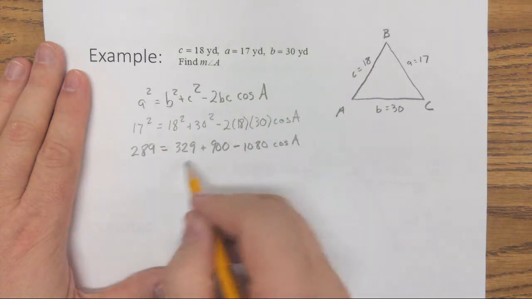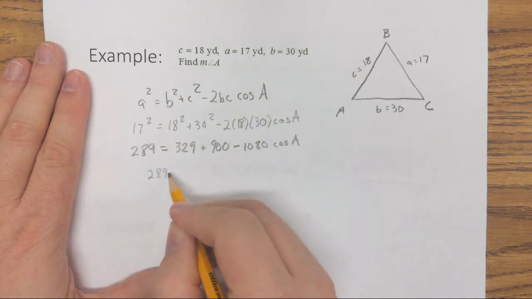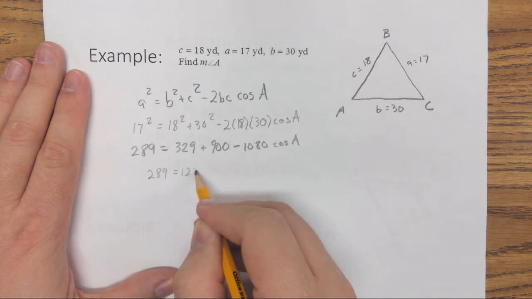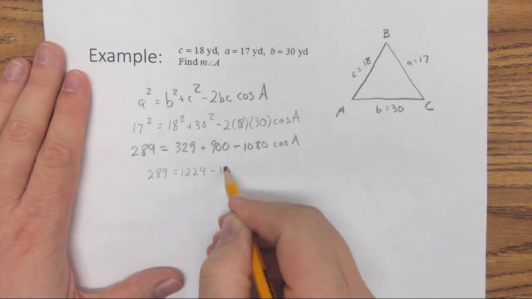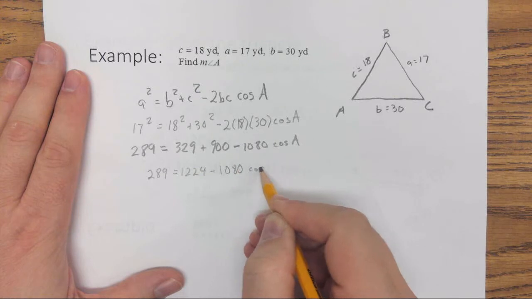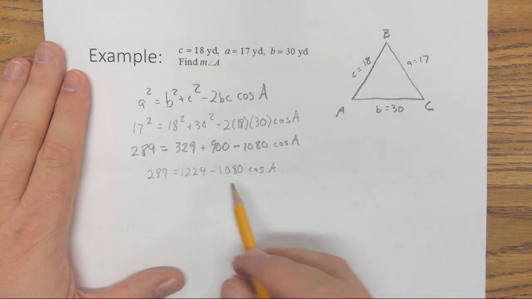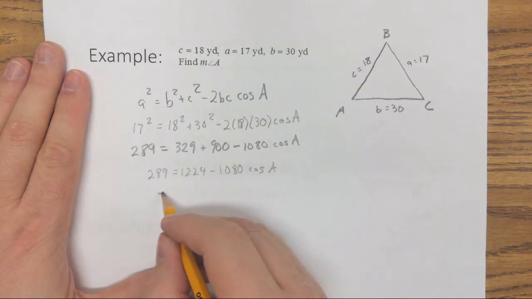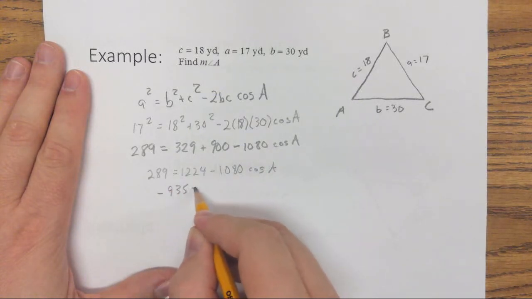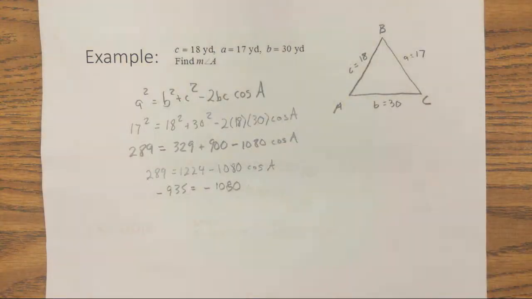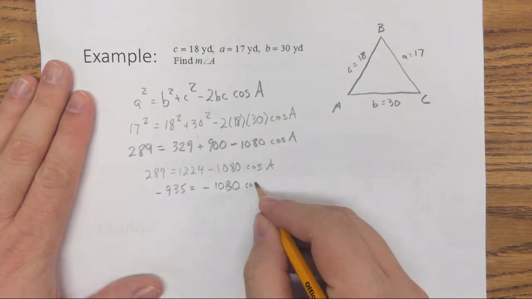Then I combine that stuff together, I get 289 equals 1224 minus 1080 cosine A. Subtract 1224, I get negative 935 equals negative 1080 cosine A.